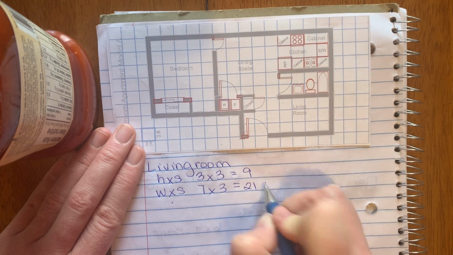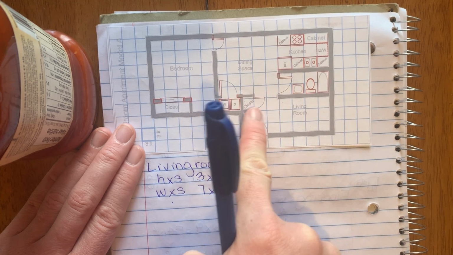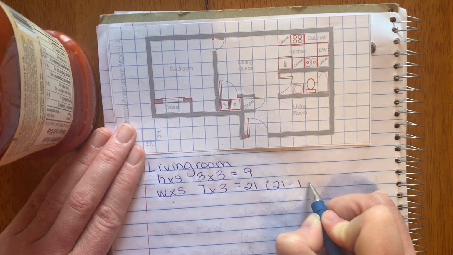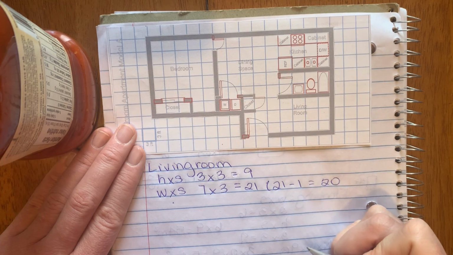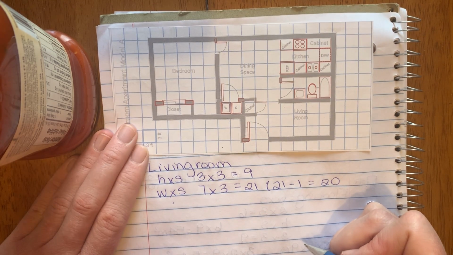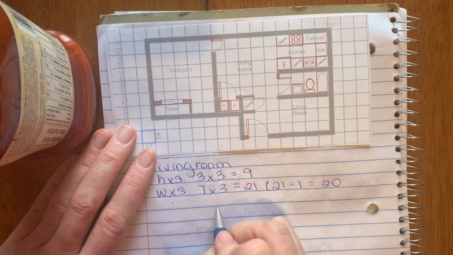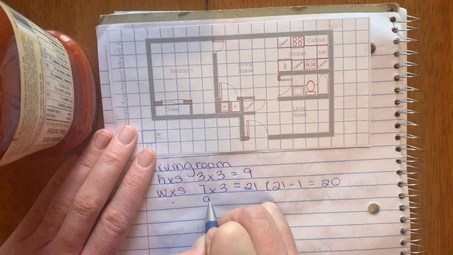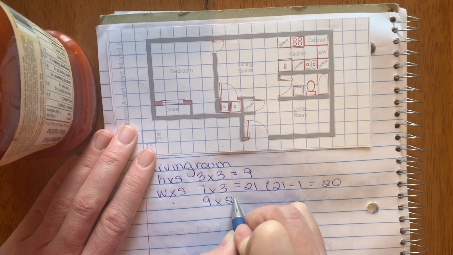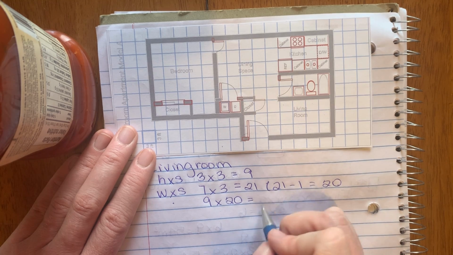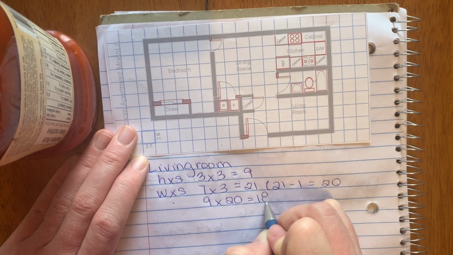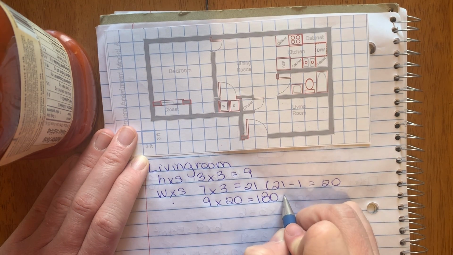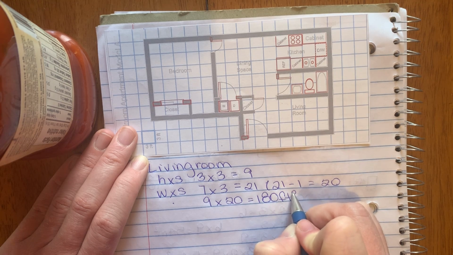So because we're needing to take the closet out of this equation because it's right here, we are going to do 21 minus 1 equals 20. All right, so now we are looking at 9 times 20. So 9 times 20 equals 180. And here our unit of measurement is feet. So 180 feet squared.